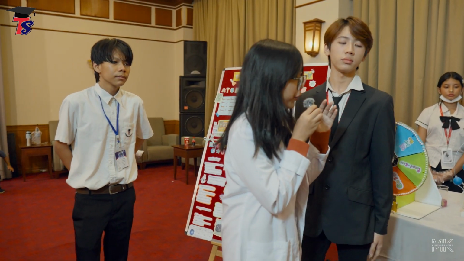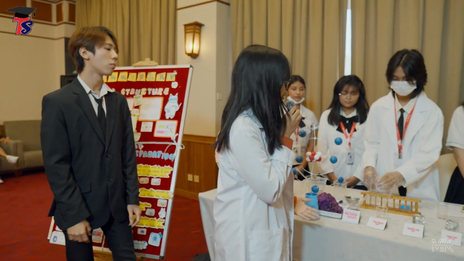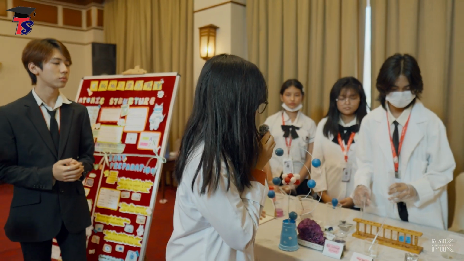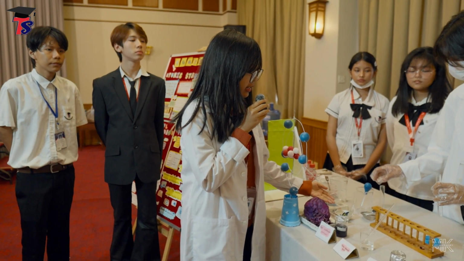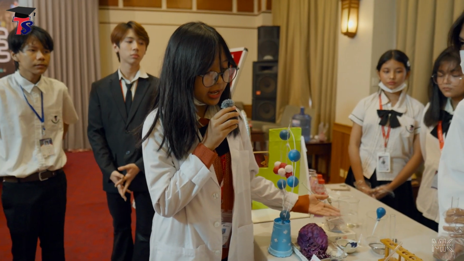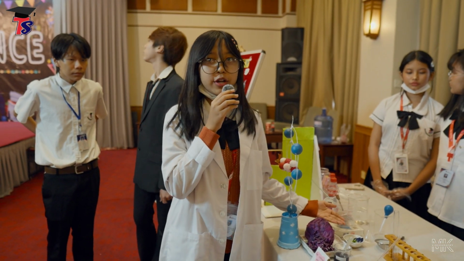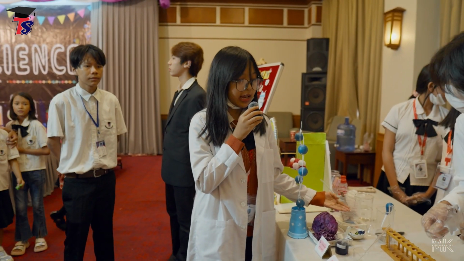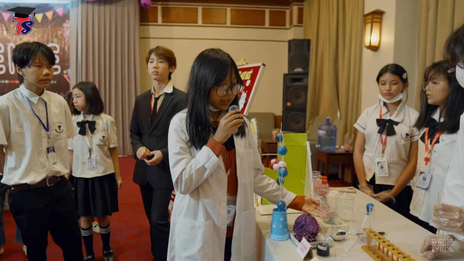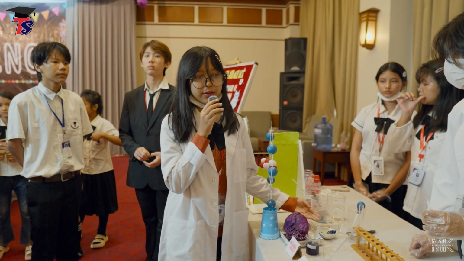Alright, now we will be talking about natural indicators. Firstly, over here we have the butterfly pea. When we test it in acid, it will turn red. However, if we test it in a base, it will turn blue, as it is alkaline. We would actually like to experiment with this, but we do not have the materials needed.